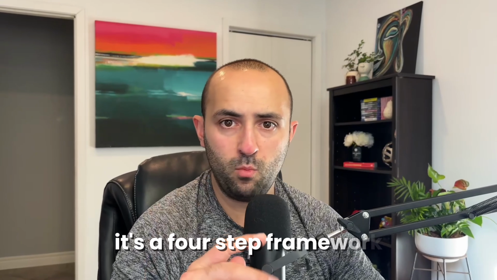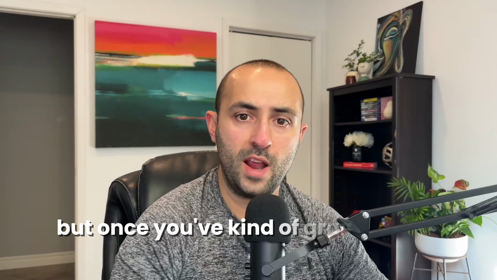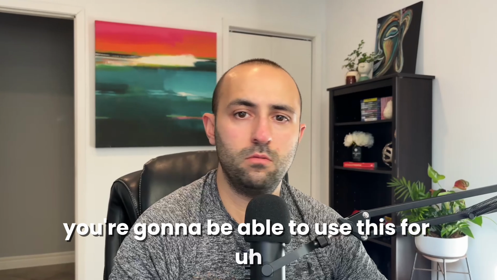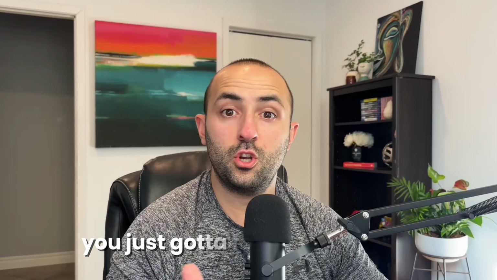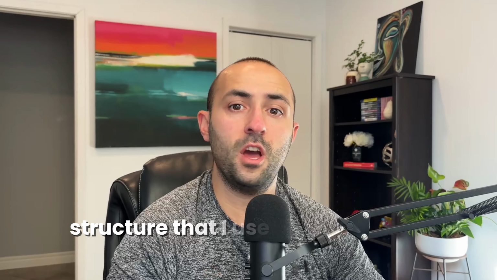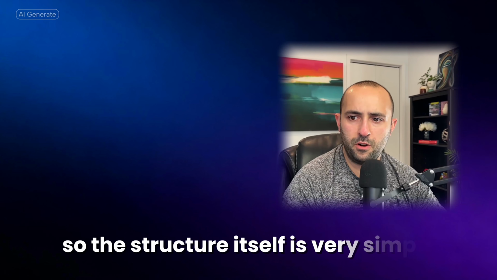It's a 4-step framework, but once you've grasped this structure, you're going to be able to use this for using AI for emails, reporting, social media posts, pretty much anything. You just have to follow this simple structure that I use to build all my automations. So the structure itself is very simple.